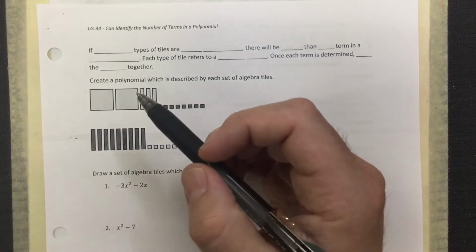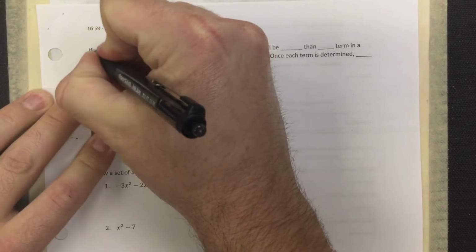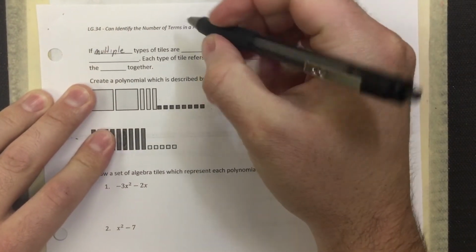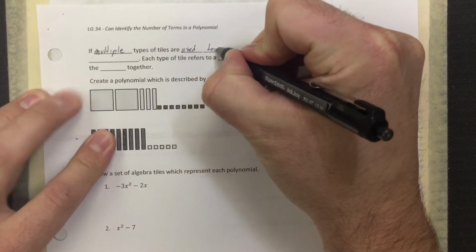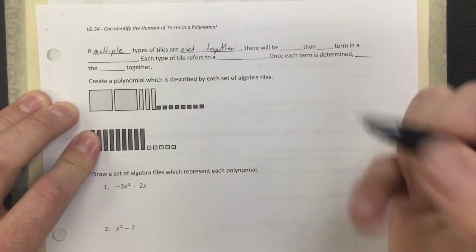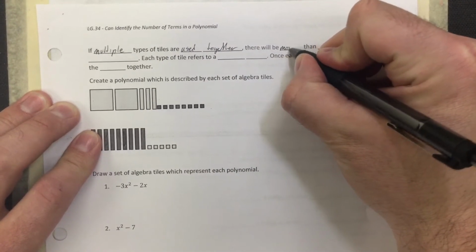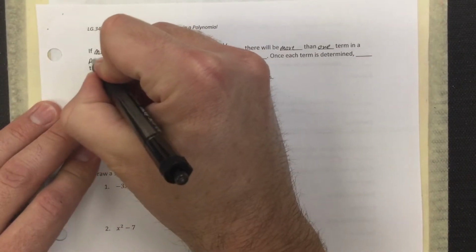So we've taken a look at types of tiles that can be used, and if multiple types of tiles are used together, there will be more than one term in a polynomial.